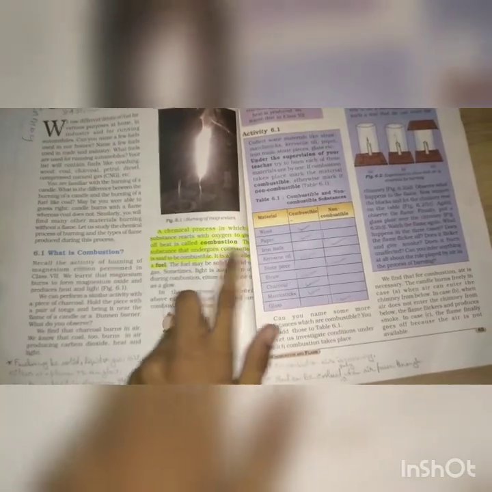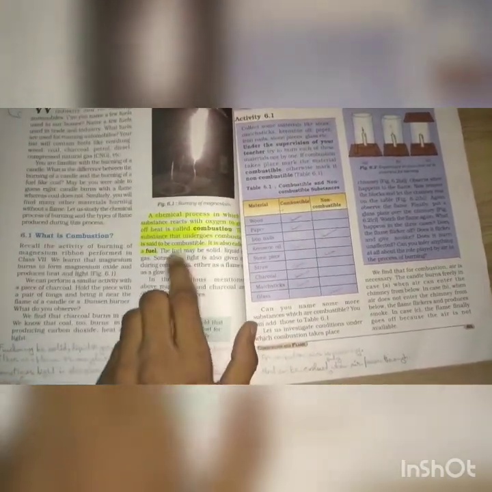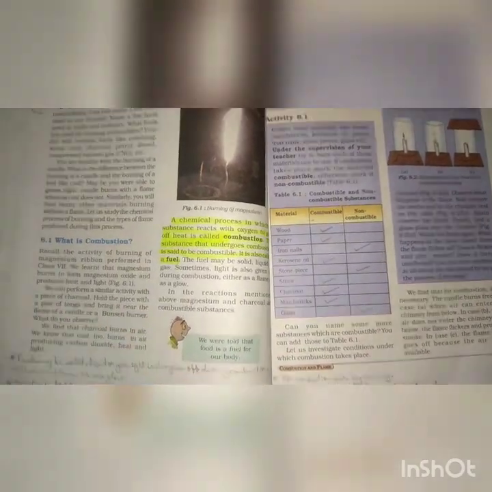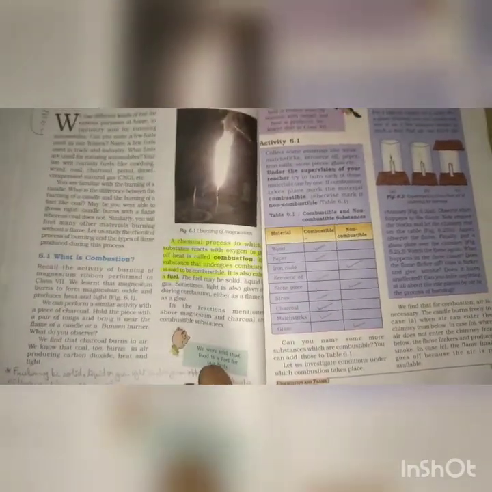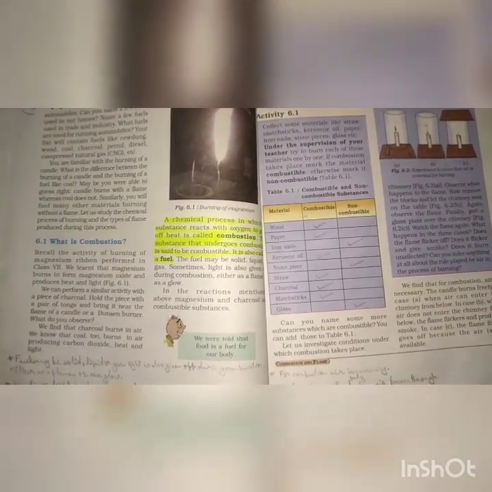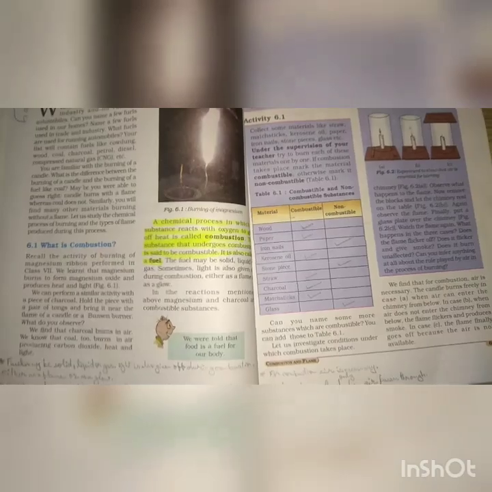Next, the substance that undergoes combustion is said to be combustible. The substance which goes through the combustion process, we can refer to as a combustible substance. It is also called a fuel. The combustible substance which undergoes combustion is referred to as fuel. The fuel may be solid, liquid, or gas.